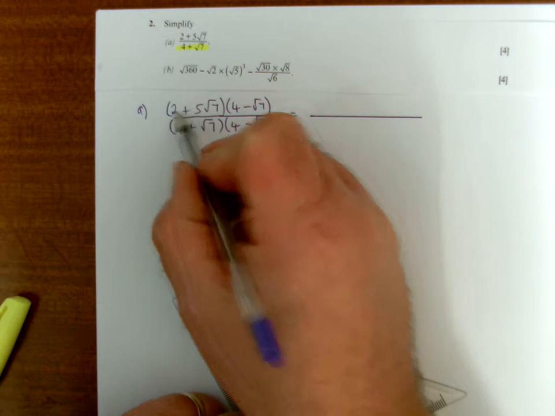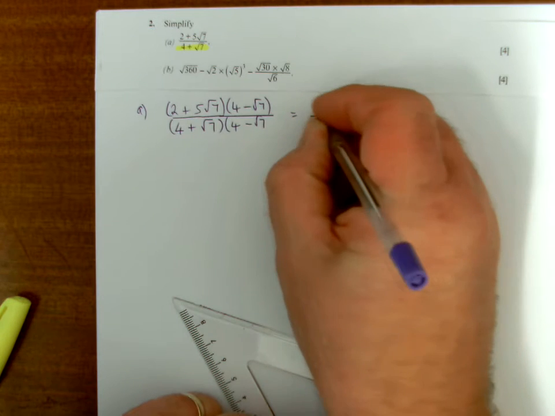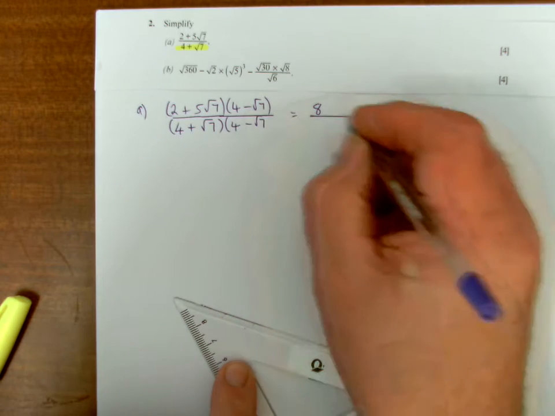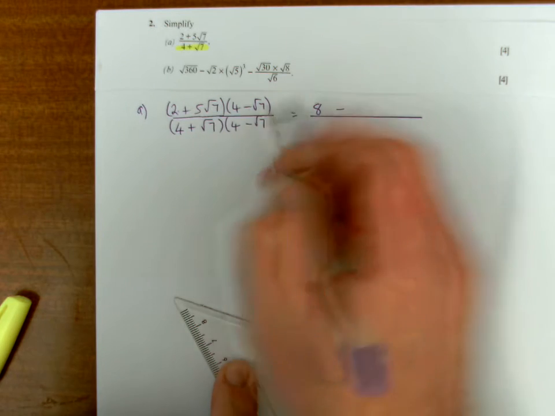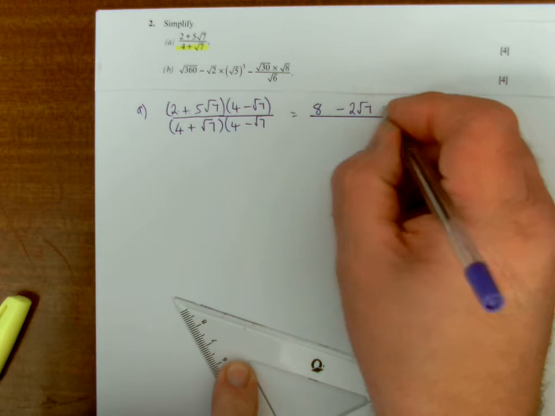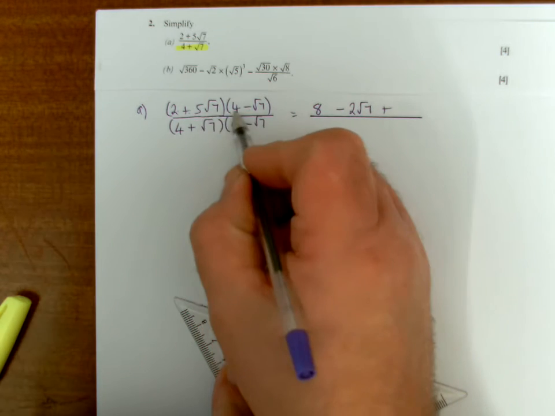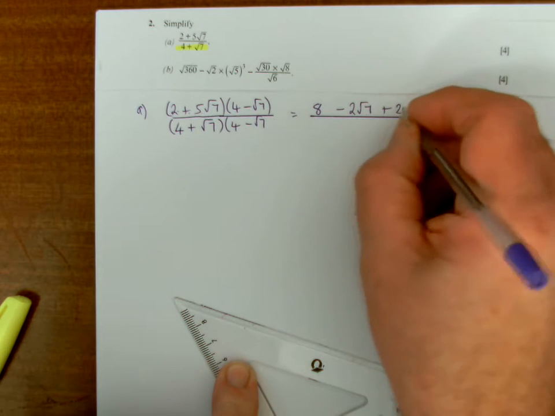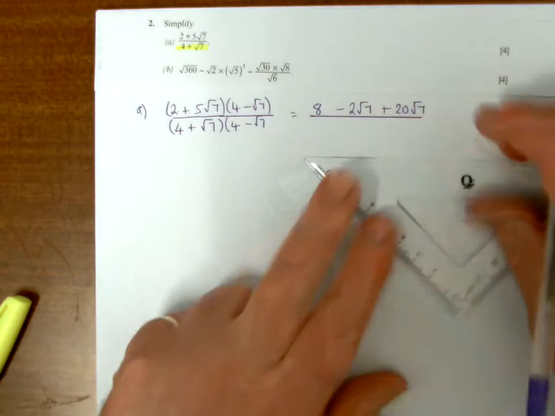So it's 2 times 4, which is 8. Then go to the outers. So that's minus 2 lots of root 7. Then the inners plus 5 root 7 times 4. 4 lots of 5 root 7, which is 20 root 7.